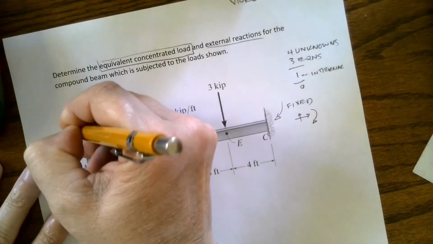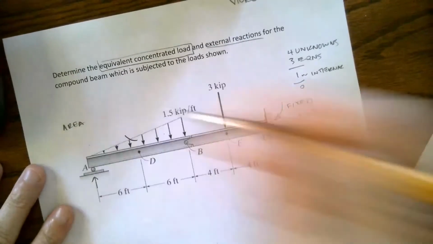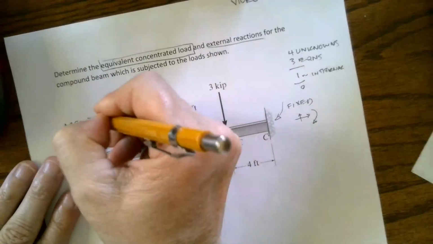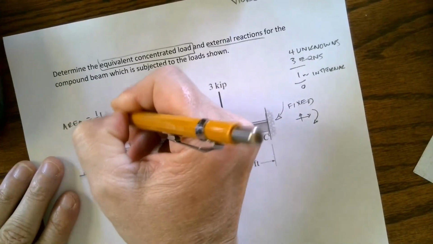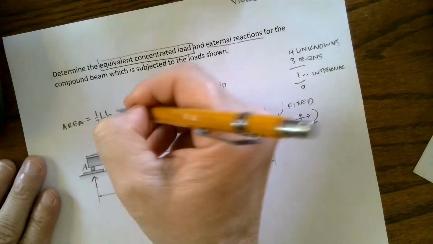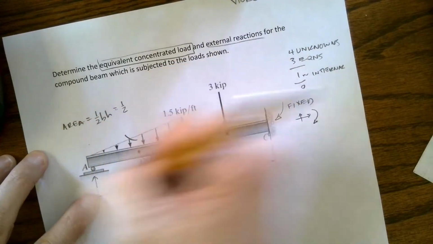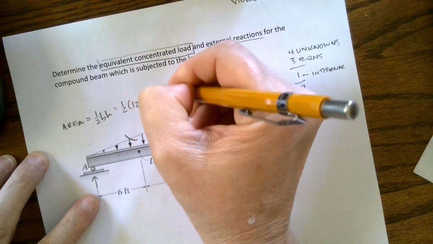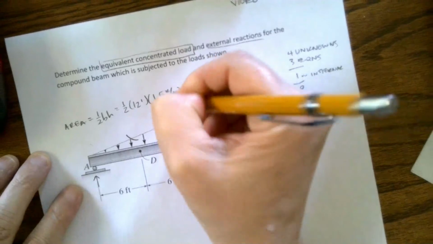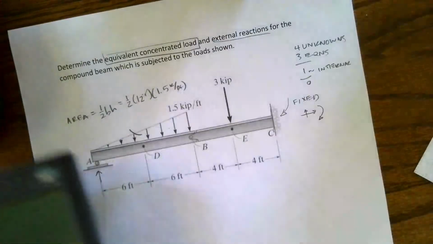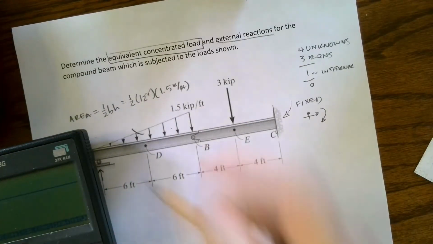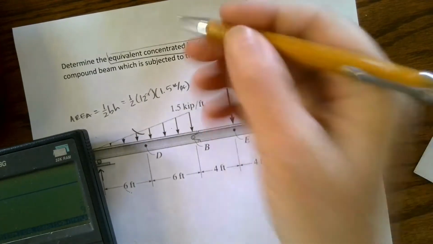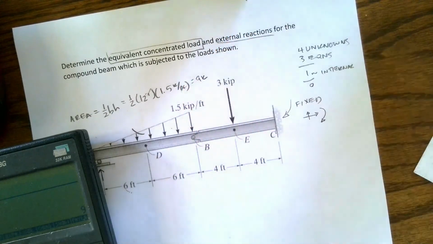And I know that really when I'm integrating, I'm finding area under the curve. And when I have a nice triangular shape, it's super easy to find that area. Area is 1/2 base times height for a triangle. And so I have 1/2 times 12 feet times 1.5 kip per foot. And if I'm watching my units, I know exactly what I need to do because I'm trying to make this a point load. So I'm going to have 6 times 1.5, and I get 9 kips.